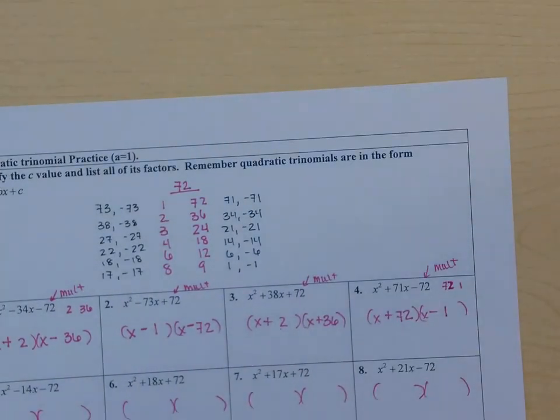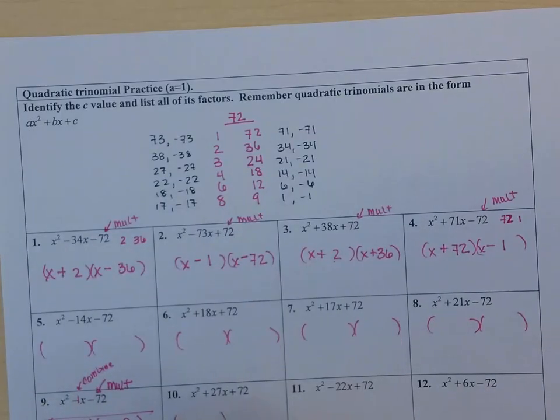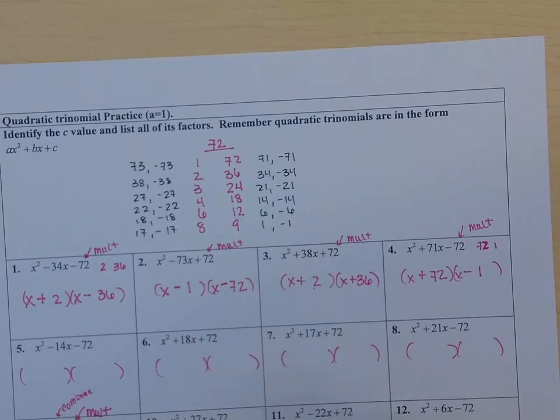So I turn off the video and I do the rest of them. You will get pretty quick at this, and if you need to look up here, that's fine. And if you don't need to, that's fine.